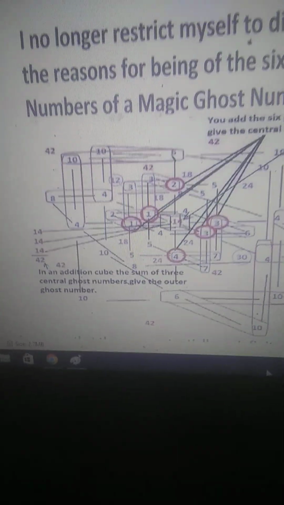The numbers circled in red are the primary numbers of the 6 faces of a cube. You add the 6 primary numbers to get the central ghost number, which is 14 in that cube. Then you add 14 3 times to give the outer ghost number, which is 42.